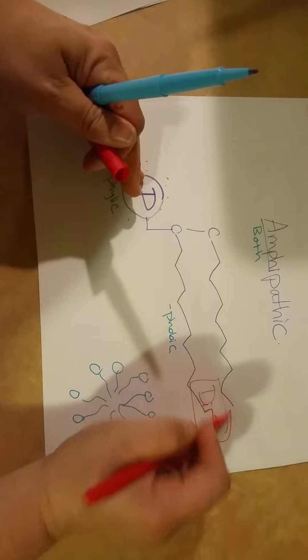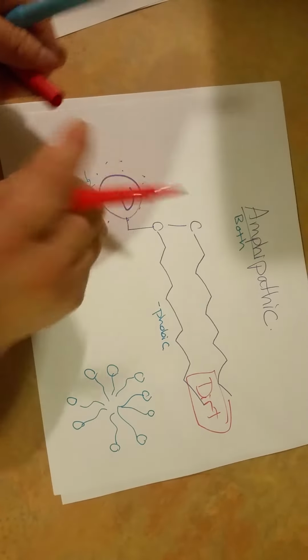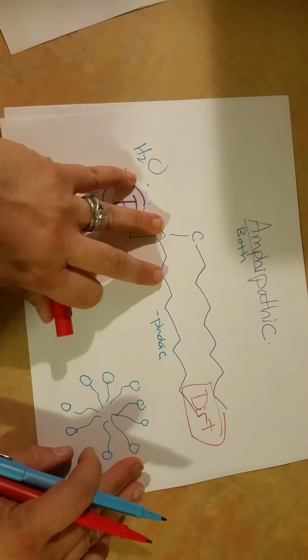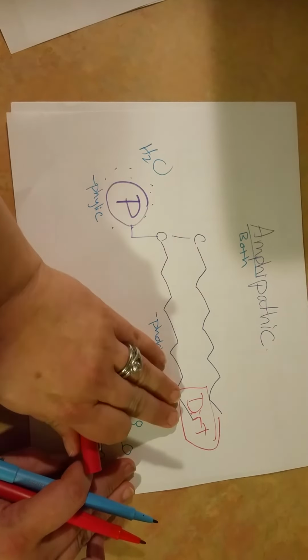Woohoo! That's on the stain, and this end will attract to the water, and so then the soap molecule is a facilitator to help the dirt dissolve in the water and therefore be released from the clothing. That is how soap works.